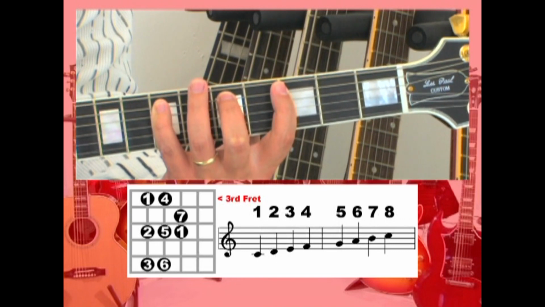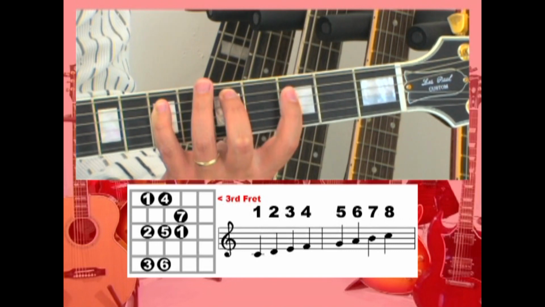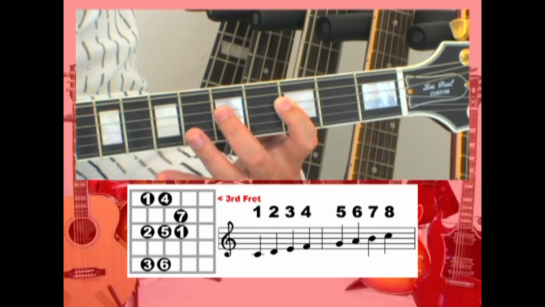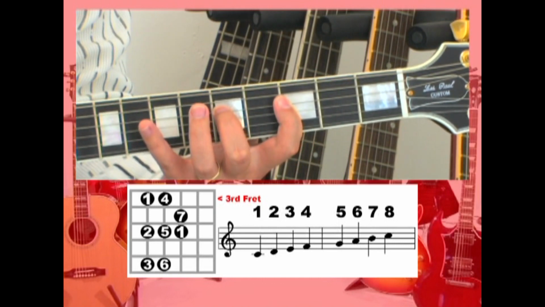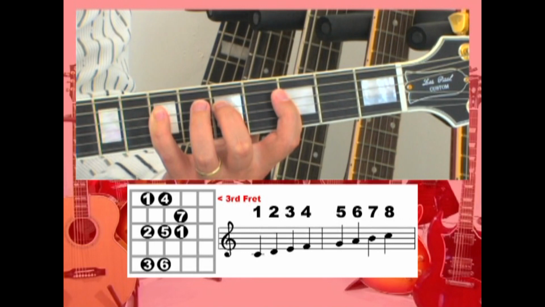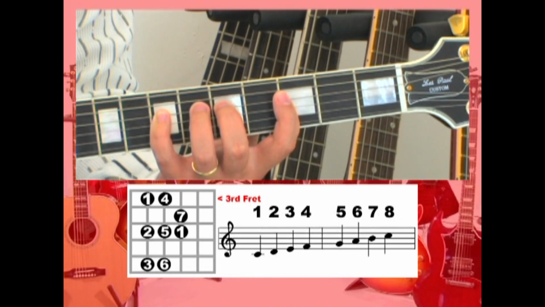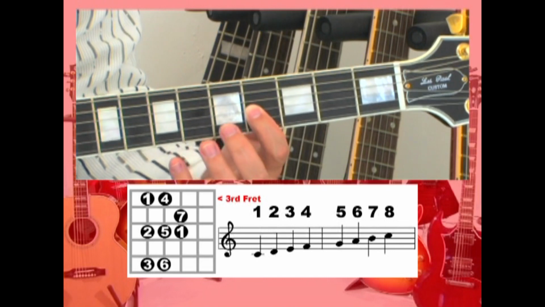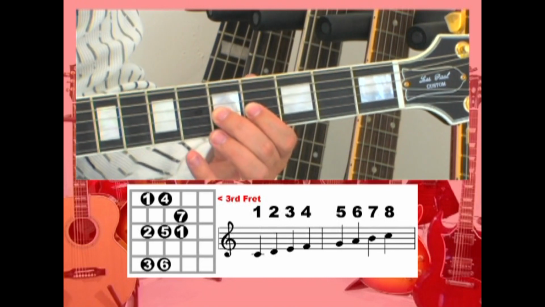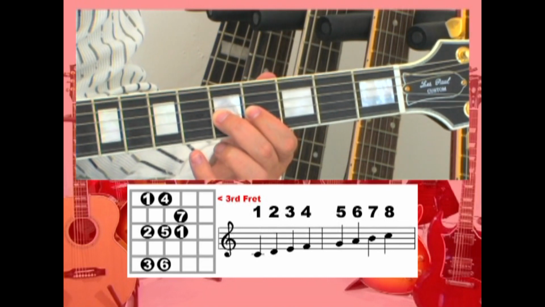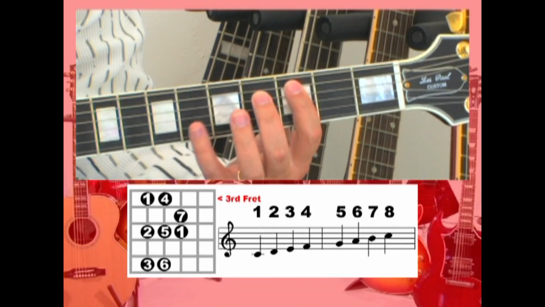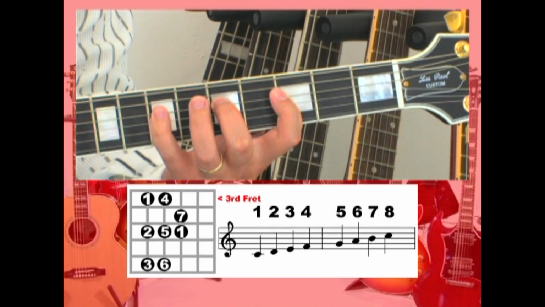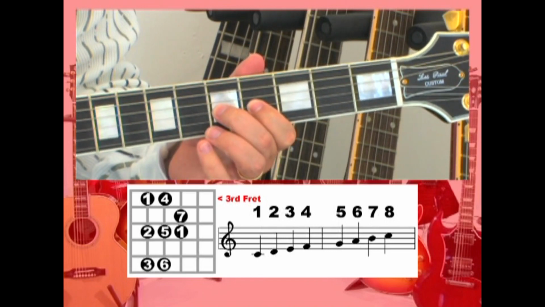The next string uses the same exact fingering. So on the fourth string we play the F on the third fret, G on the fifth, A on the seventh fret. To finish up on the third string notes, we play B on the 4th fret, then end on C, the root note, with your second finger on the 5th fret. C, D, E, F, G, A, B, C.